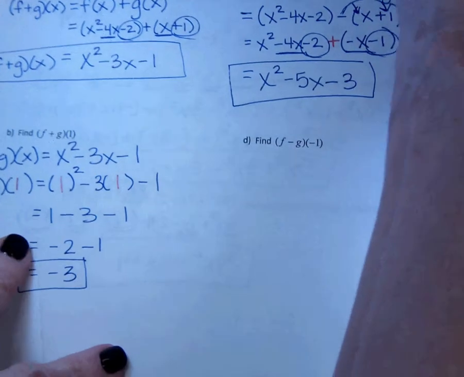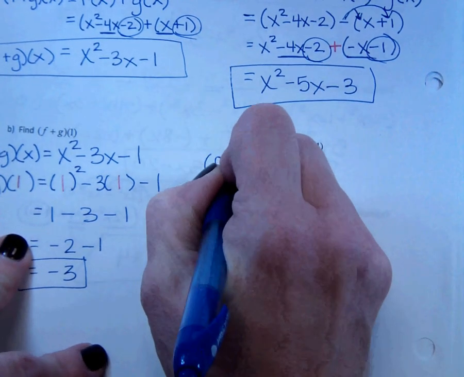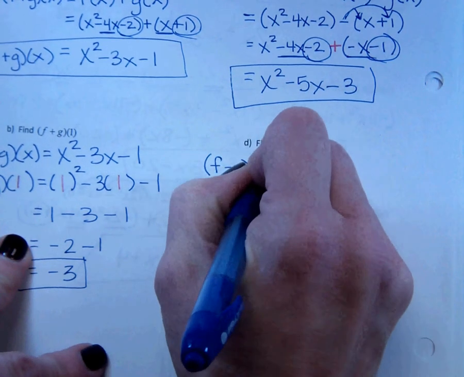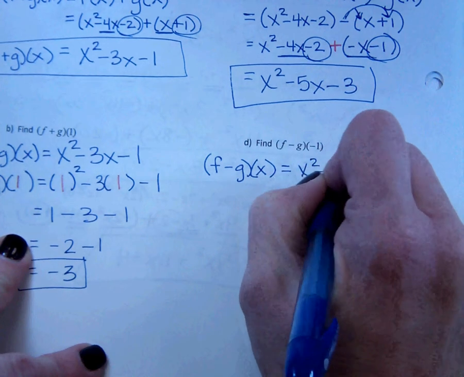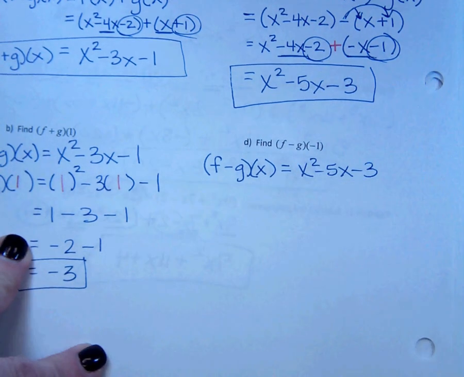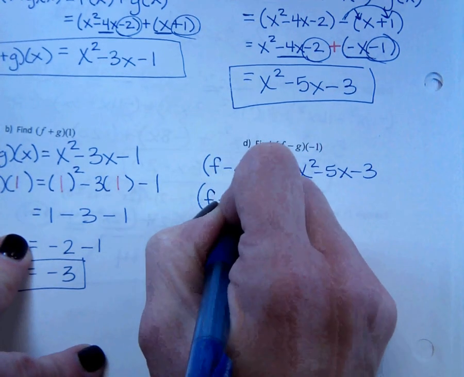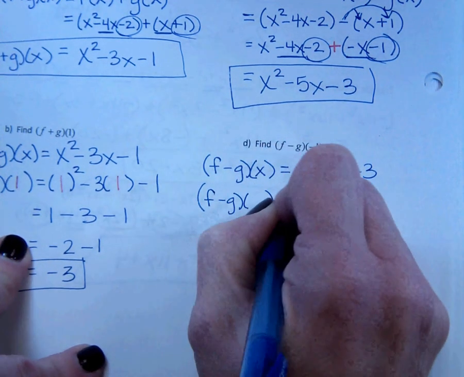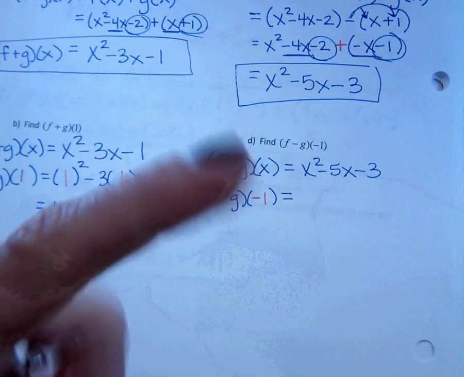All right, part D, very similar to part B. I'm going to take my function I found. Remember, up at the top, I found f minus g of x, and I found that to be x squared minus 5x minus 3. Well, now, everywhere I see an x, I'm going to evaluate it for a negative 1.